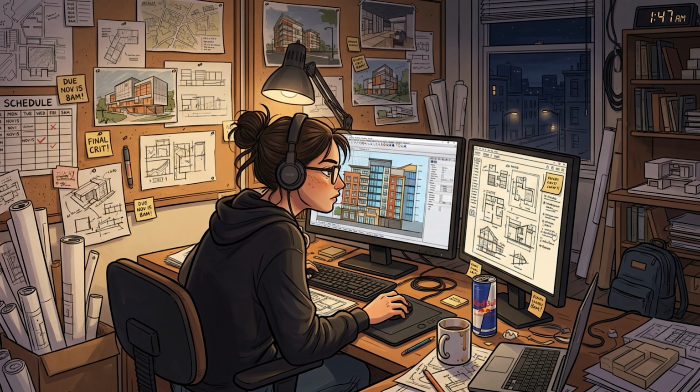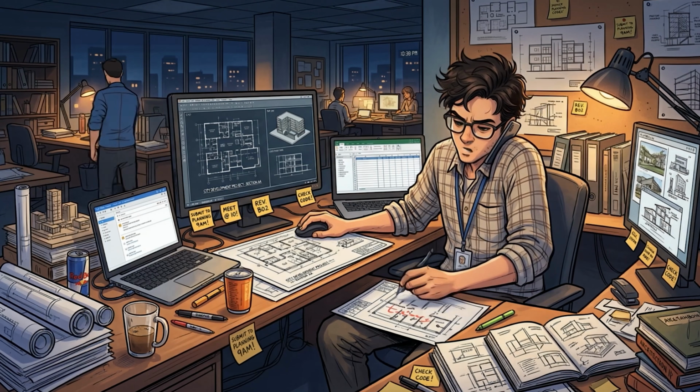But overall, if you're in a situation where your submission is tomorrow morning, or if you're a junior architect who already has 100 things to do, I don't think these points will matter too much because the time that this platform saves is extremely valuable.